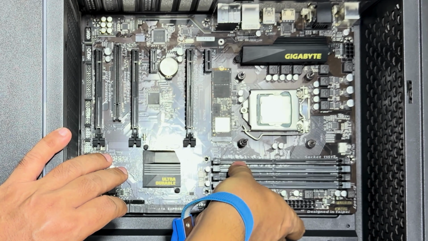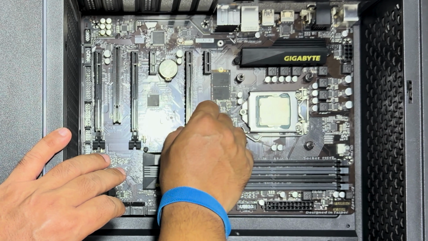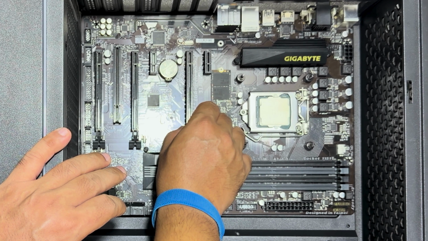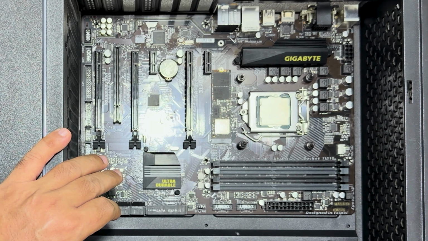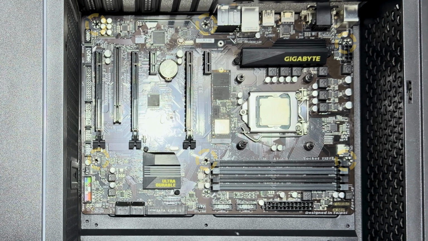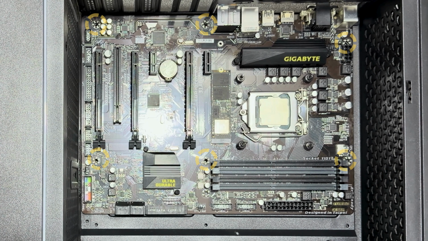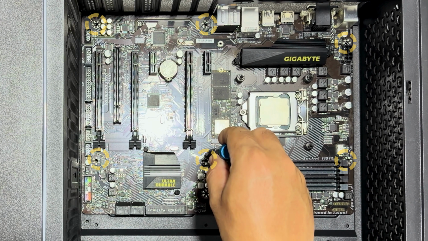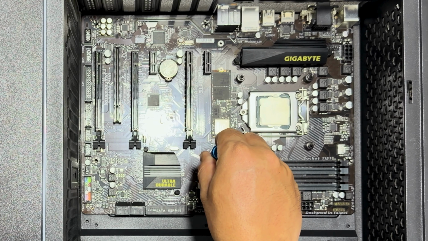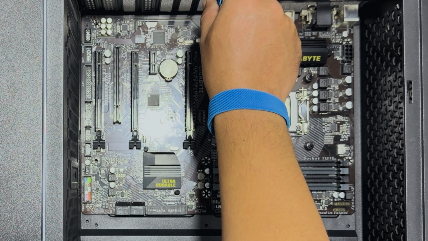Next, carefully line up the motherboard mounting holes with the threaded holes on the PC case. Notice which holes match and which ones don't. These matching positions are exactly where the motherboard standoffs need to be installed. Take a moment to remember or mark these locations. Installing standoffs only at the matching points ensures the motherboard is properly supported and prevents damage during installation.